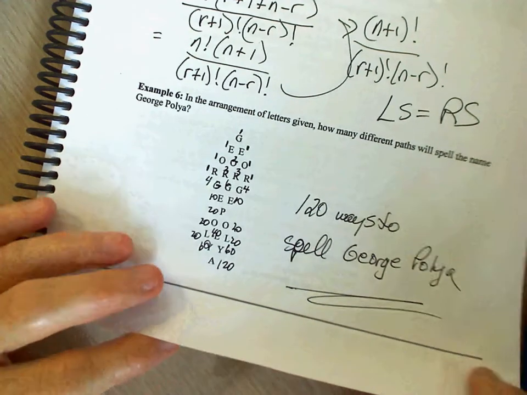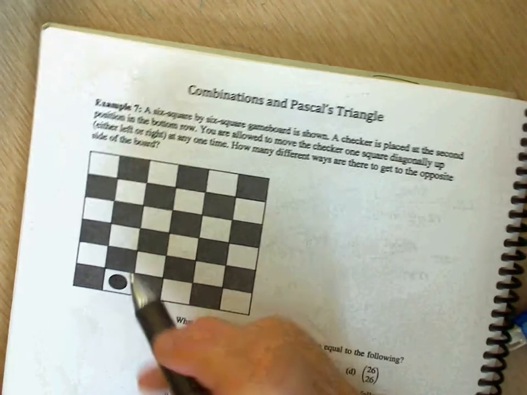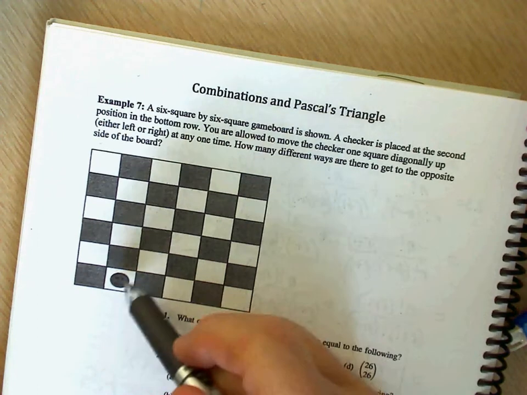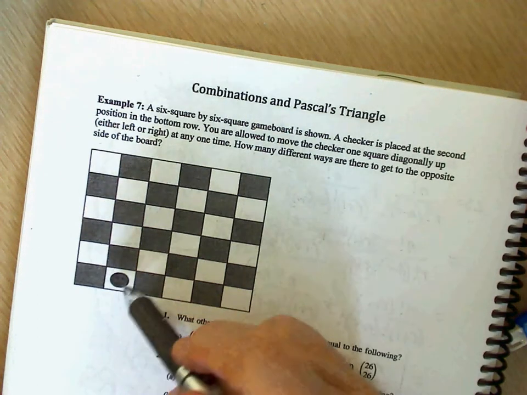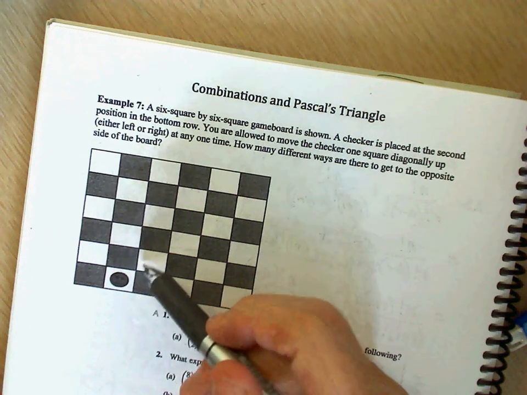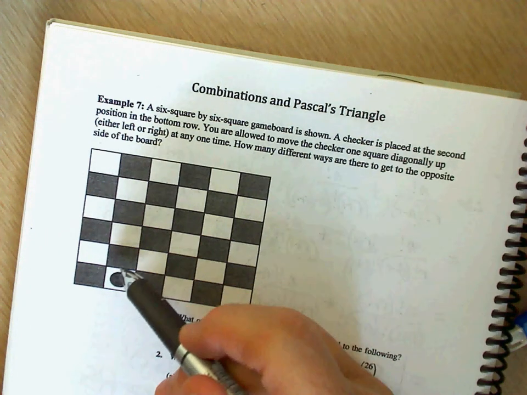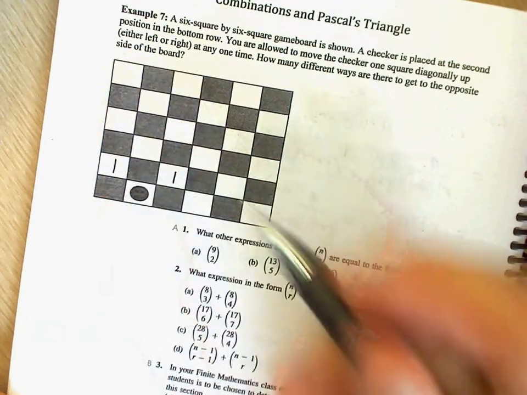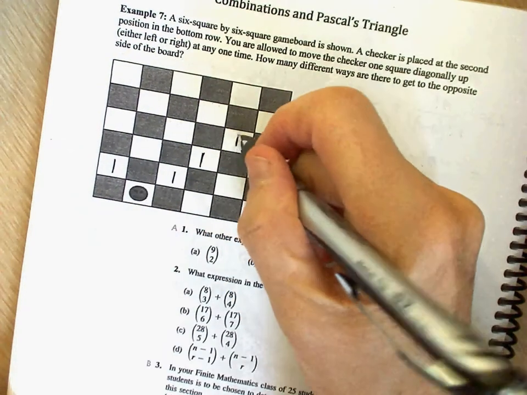Similarly with the checkerboards. See how they tell you can move one square at a time diagonally? So this guy cannot move onto a black spot. How many different ways are there to get to the opposite side? Well, it's one way to get there, one way to get there. One way, one way, one way. 2 ways to get there, right? He could go like that, or he could go like that.